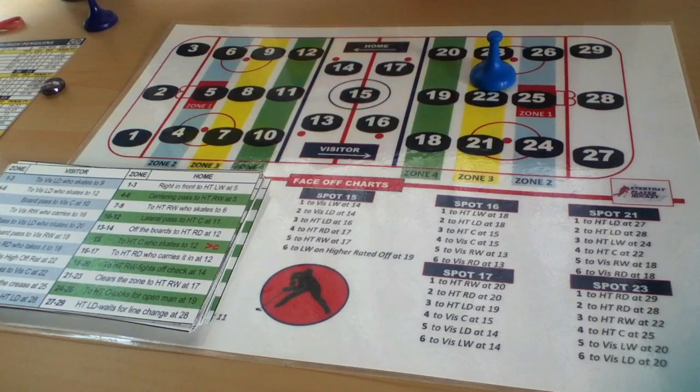Just going back to the shooting thing. Say Wayne Cashman's taking a shot and his offensive rating is 13, and the team defense rating is greater than that. Say it's 15, you would subtract 2 from the die roll on the shot. So if you roll a 26, then you would take 2 off that and it would be a 24 instead. Sorry, I'm just looking at my quick reference card to see if there's anything else. I think that's it.